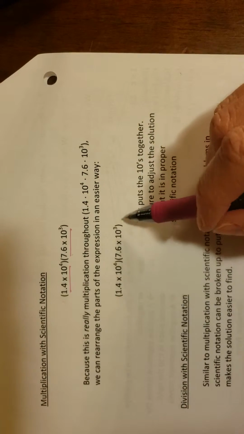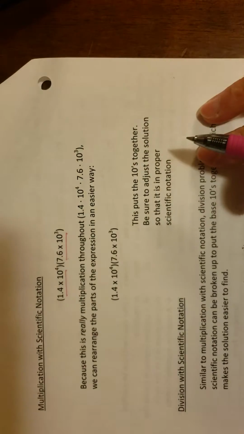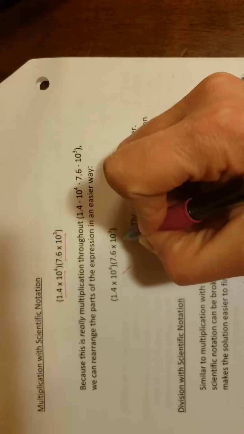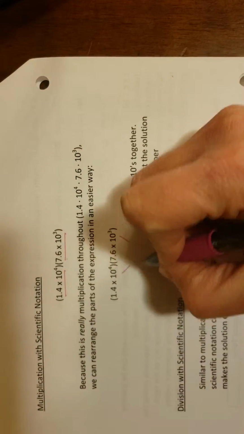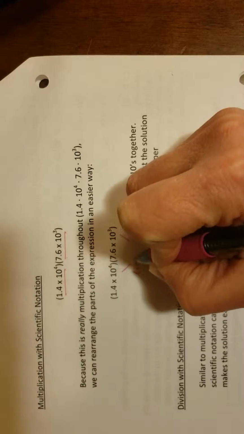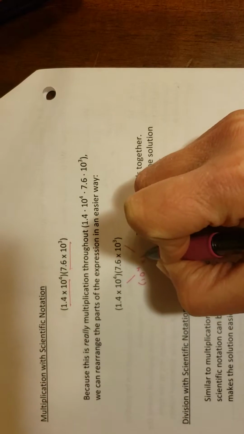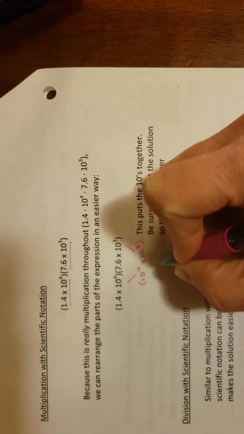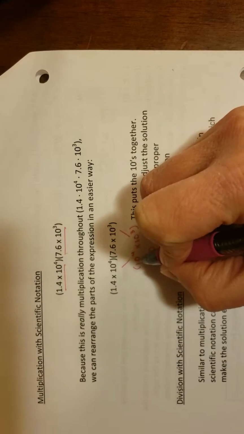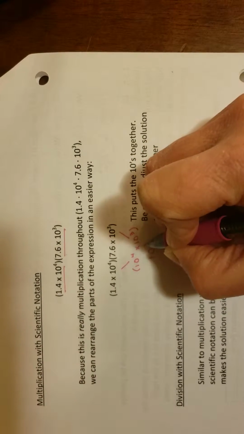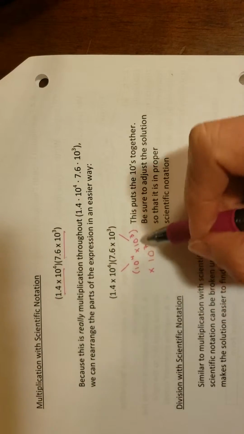It means the exact same thing. Well, what you can do to make your lives a little bit easier is to combine these two base 10s, because you know that when you have the same base, you can keep that base and add the exponents. So 10 to the 4th times 10 cubed is 10 to the 7th, right?